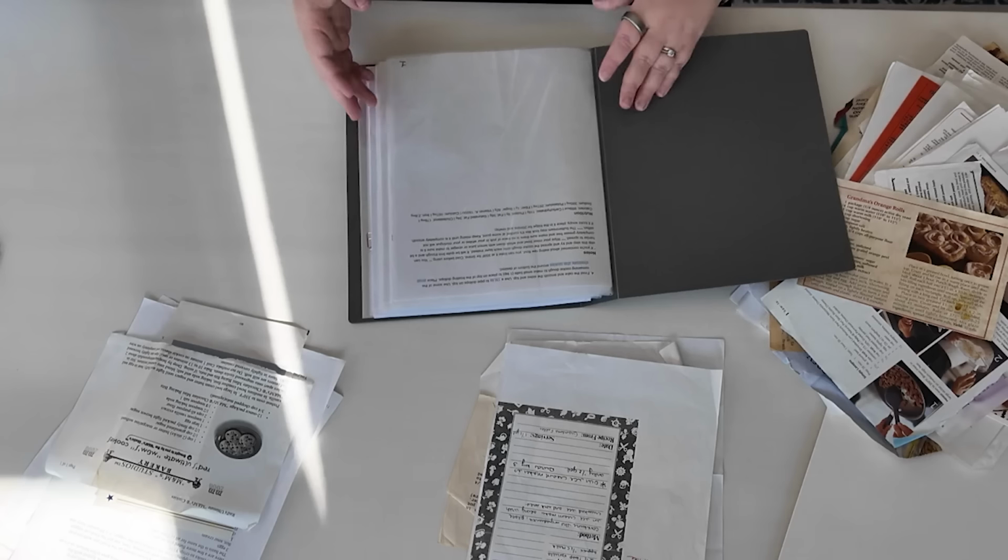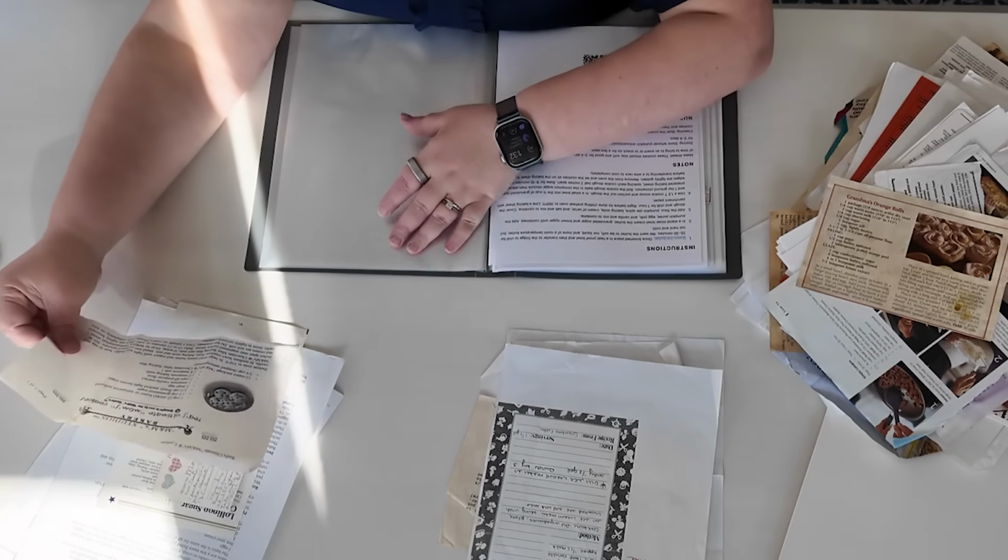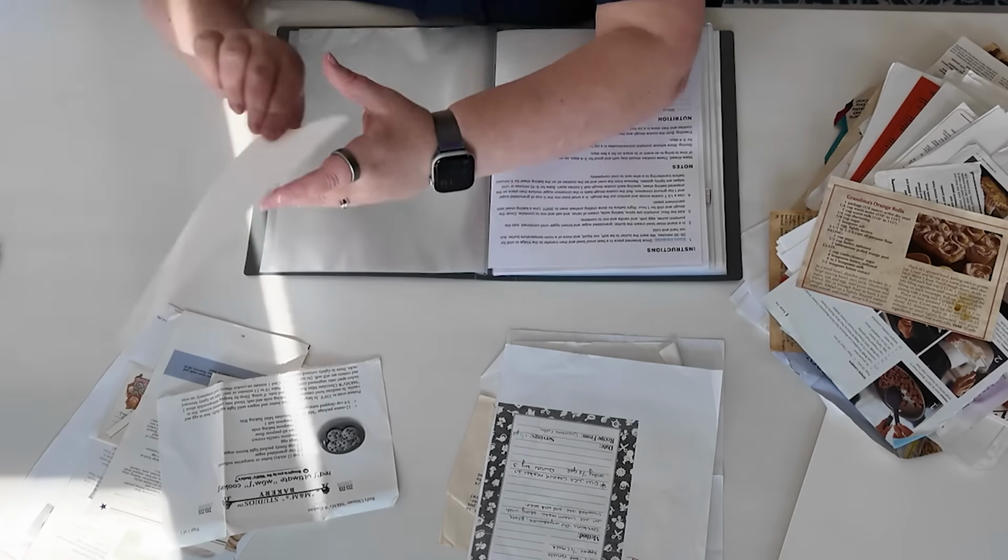So you're going to get that. You're going to have one for dessert and one for non-dessert. You can write on it, denote it any way you want. You can see I haven't even bothered to do that yet. I'm going to go to my dessert one here. I'm going to go to the end, and I'm going to start putting in these dessert recipes.